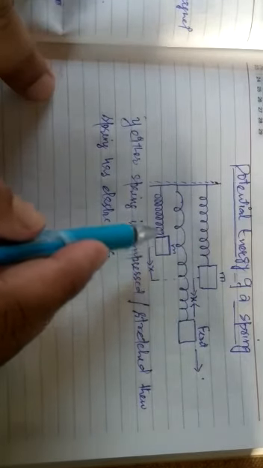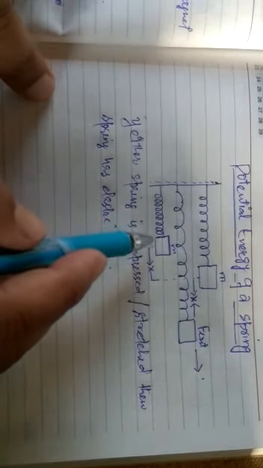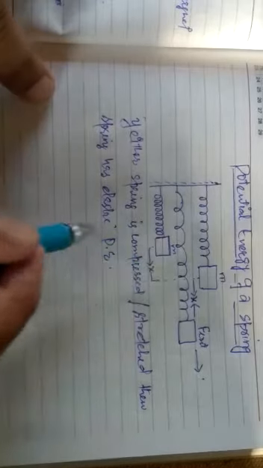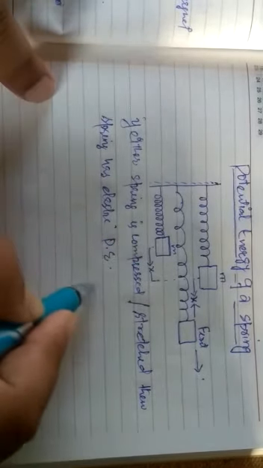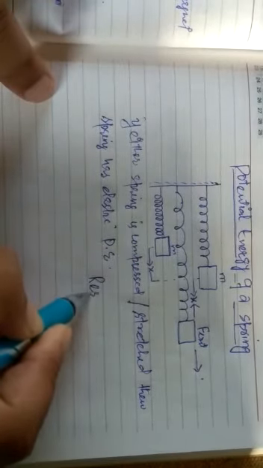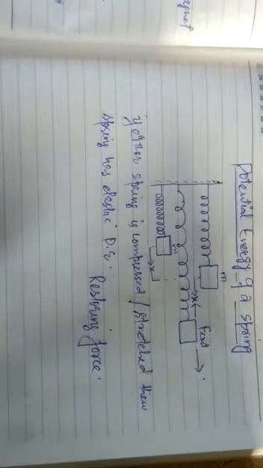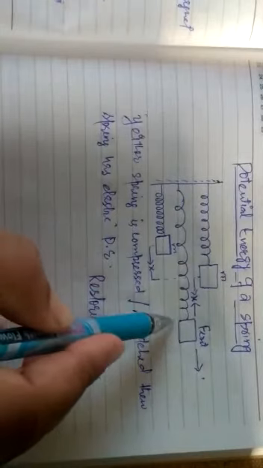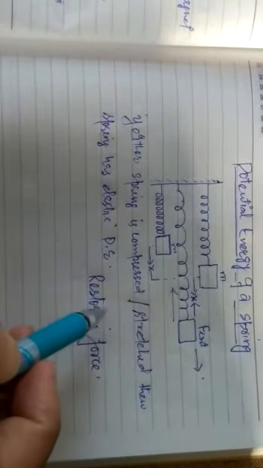Or once the spring is compressed, a restoring force develops. The restoring force is the force which tries to bring the body back to its original configuration. Once you stretch it, the restoring force develops in this direction.